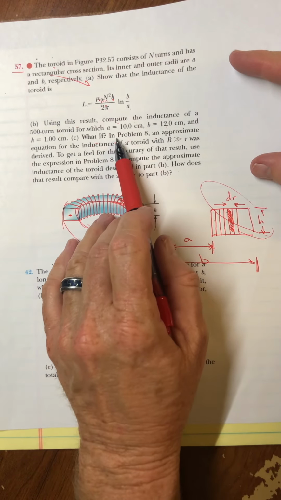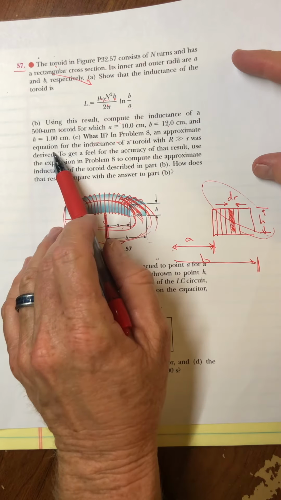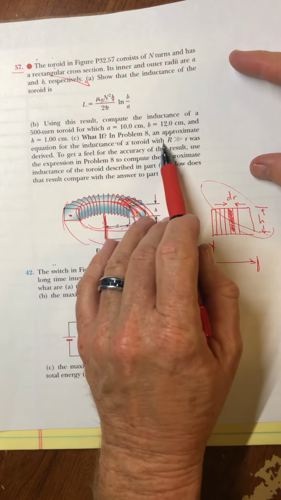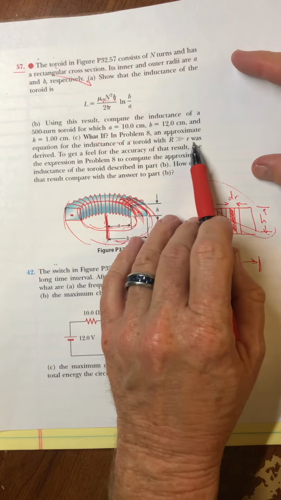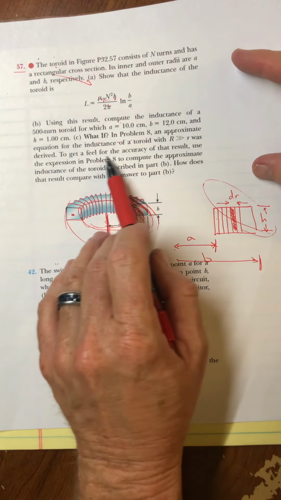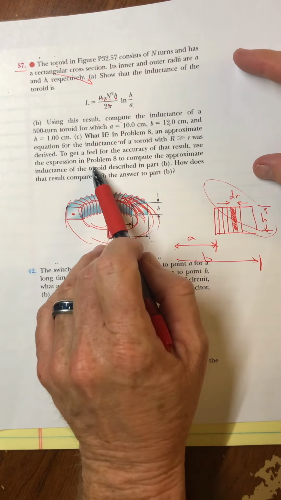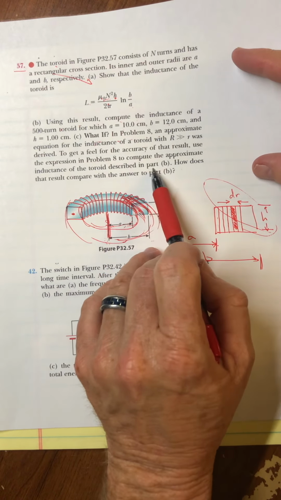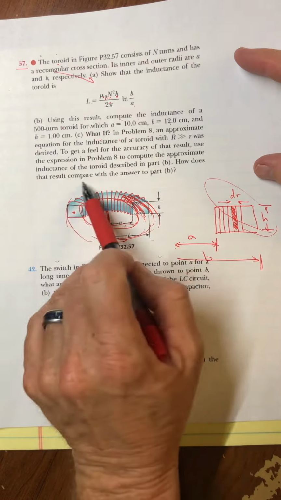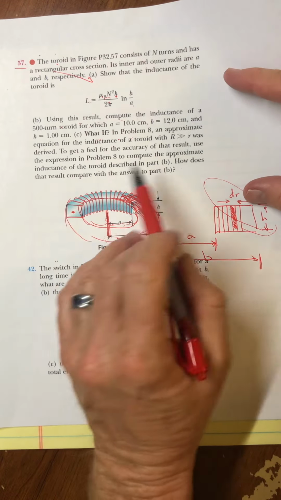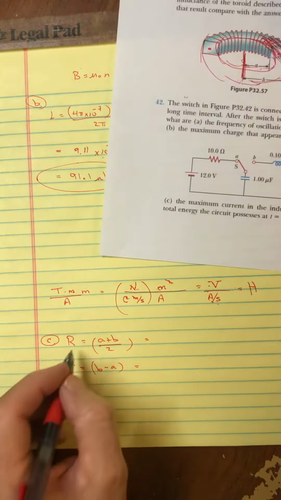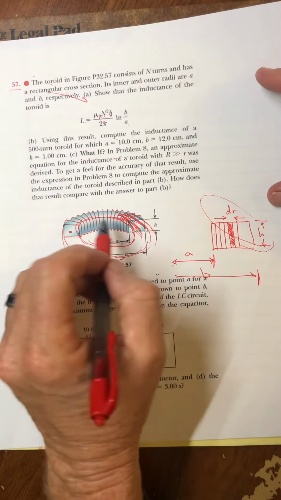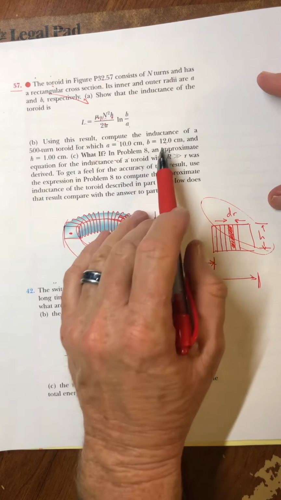If problem A, approximation equation derived the inductance of a toroid, R much greater than r was derived. To get a feel for the accuracy of this result, use the expression in 8 to compute the approximate inductance of the toroid of B, and then how does this result compare to B? Okay, so let me get the capital R, because I'd add the two together and divide by 2, so I'd get their average. So halfway between is 11.